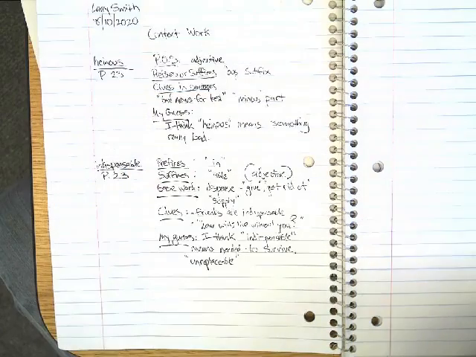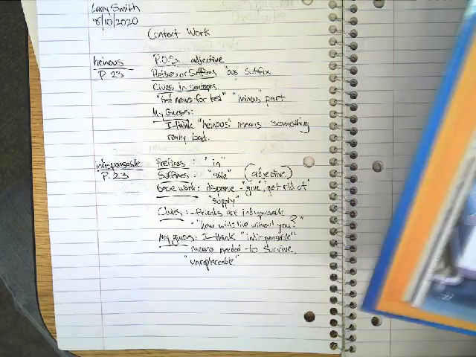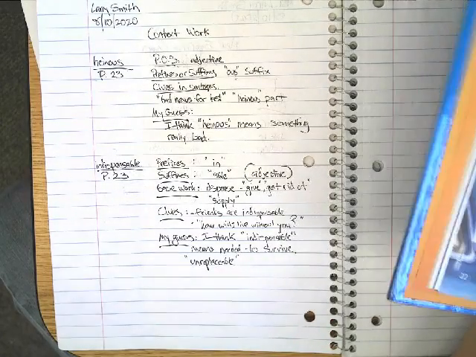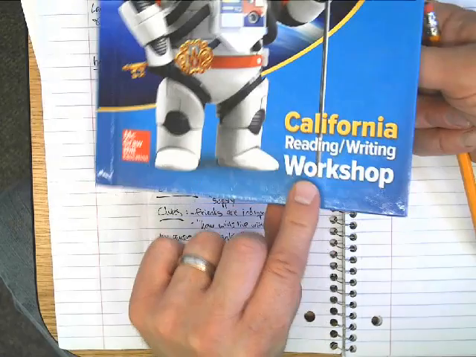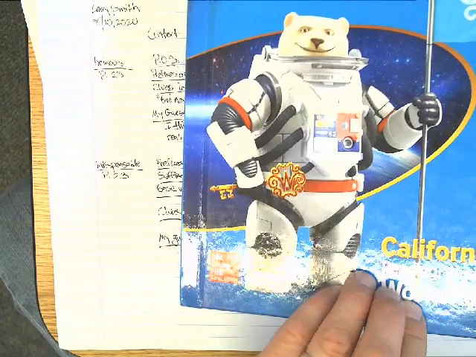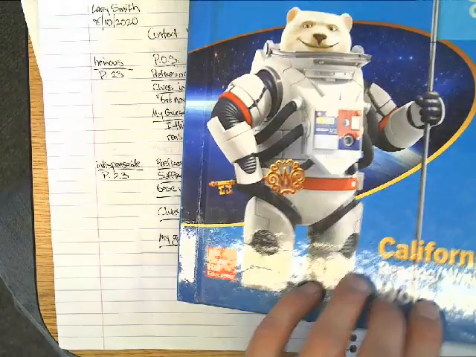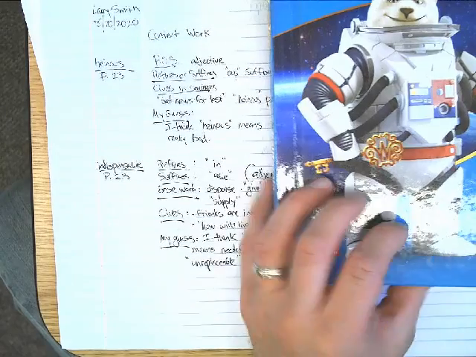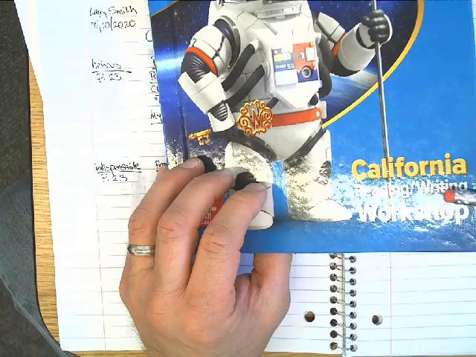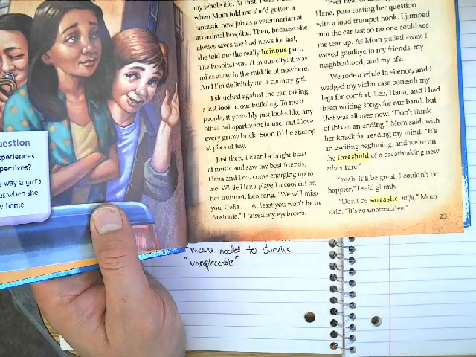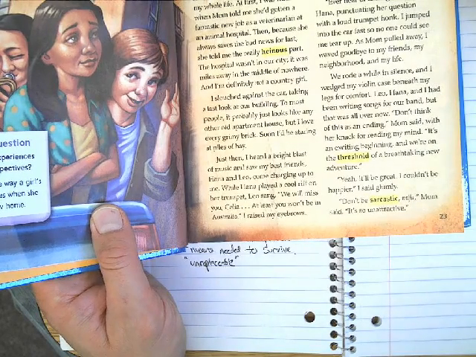The writers of these stories are working really hard to make clues for you. Oh, and by the way, this book, the Reading Writing Workshop, the People of Wonders, what they did was create these passages in order to give your child some background knowledge on the topics and the vocabulary that will come up in the passages in the anthology.